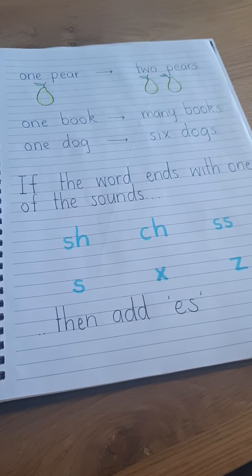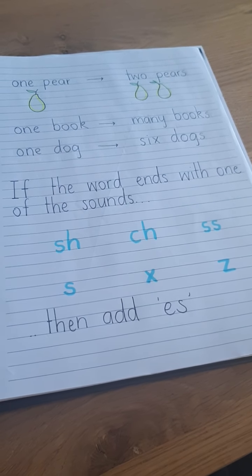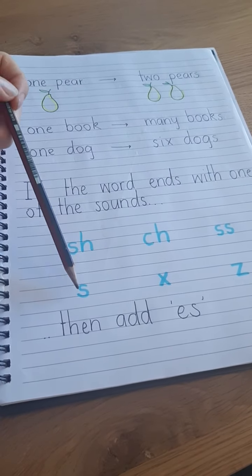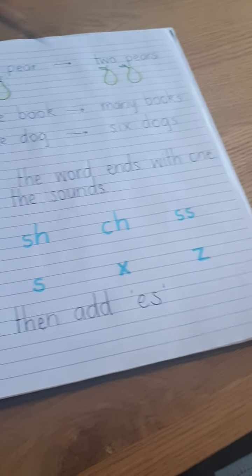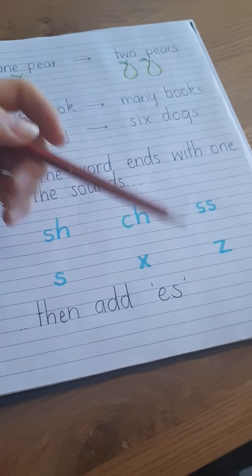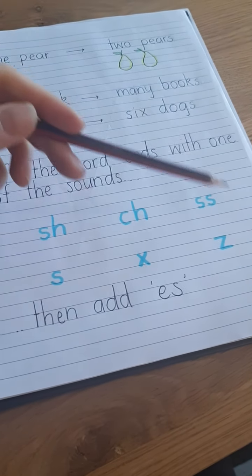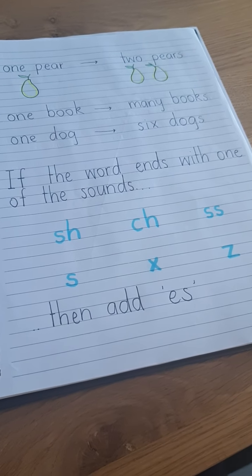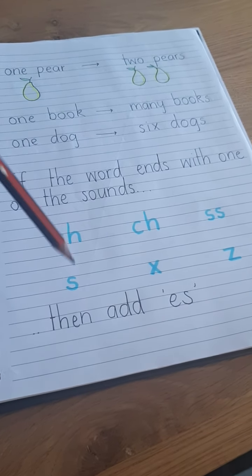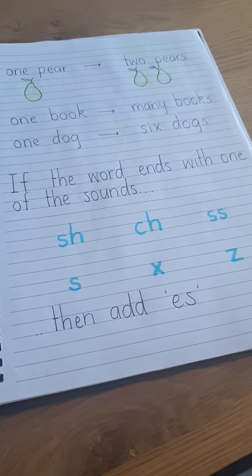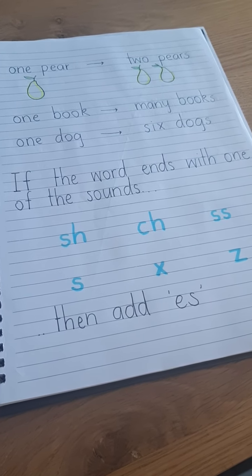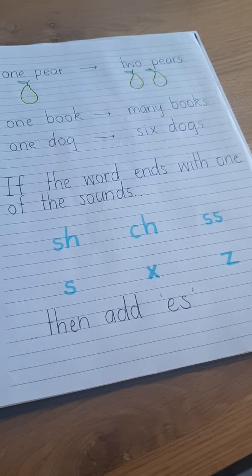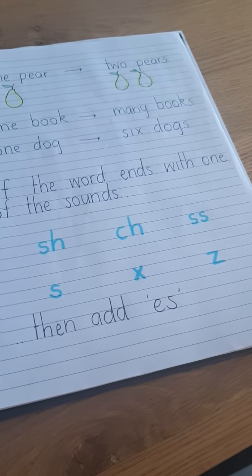However, if a word ends with one of these sounds, sh, ch, s, s, x, or z, then that's when you would add an ES. So these are your helpers. So what might be a good idea is before you do your activity, you write these 6 sounds at the top of your page to help you as a little guide. And the more that we practice, the more you'll be able to remember this, because remember, practice makes perfect.